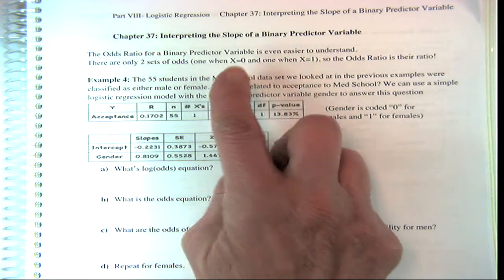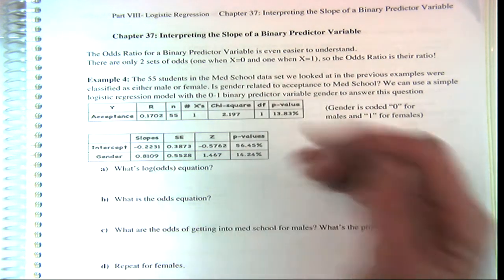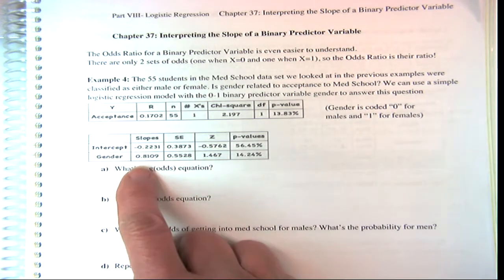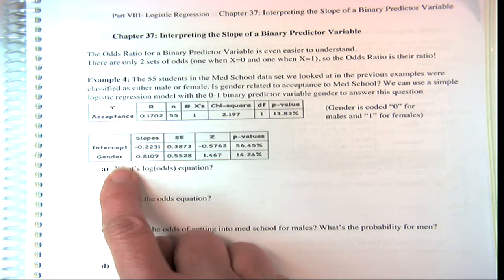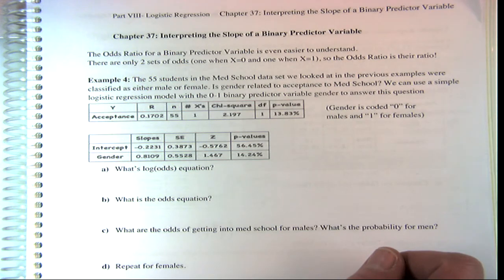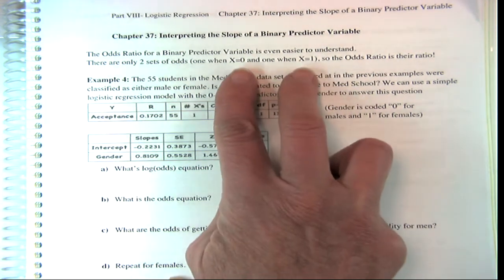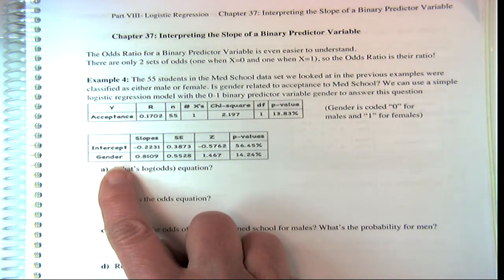So for example, if our binary predictor is gender and the outcome is getting into med school, we're going to look at whether the probability of getting into med school is different for males and females. So there's a very easy interpretation of the odds ratio when you just have a binary variable like gender. Okay? So let's look at that.